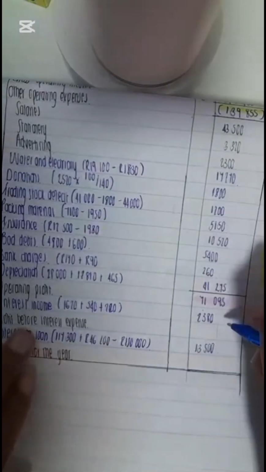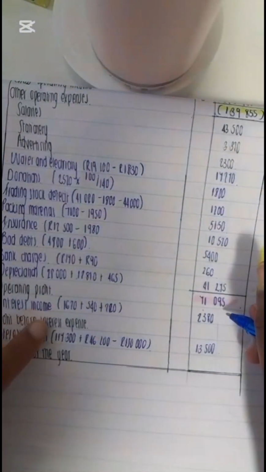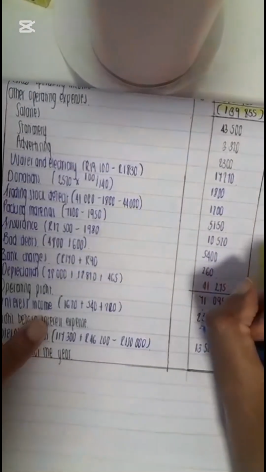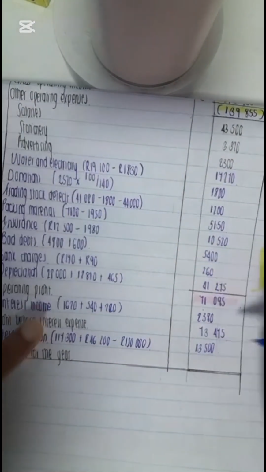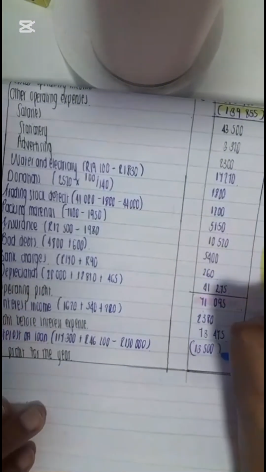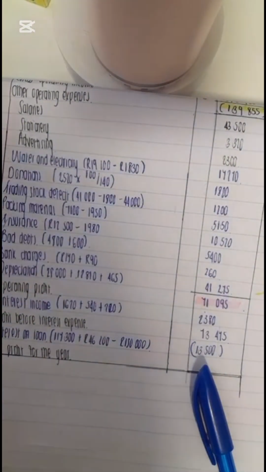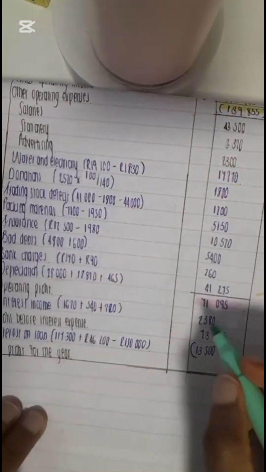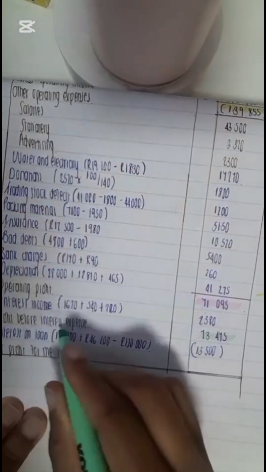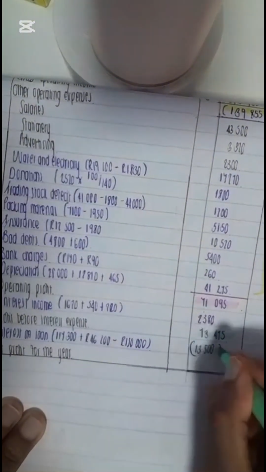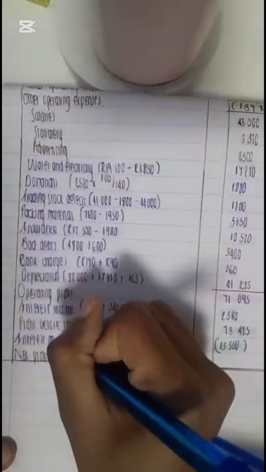Now, to get our profit before interest expense, you'd have to add your interest income and your operating profit, and you get a total of 73,475 rands. Now, to get your net profit for the year, you'd have to deduct your interest expense from the profit before interest expense, not on loans expense.